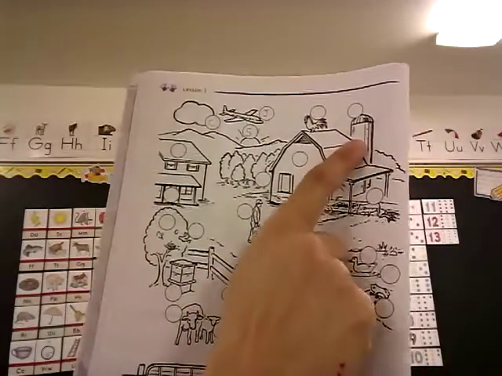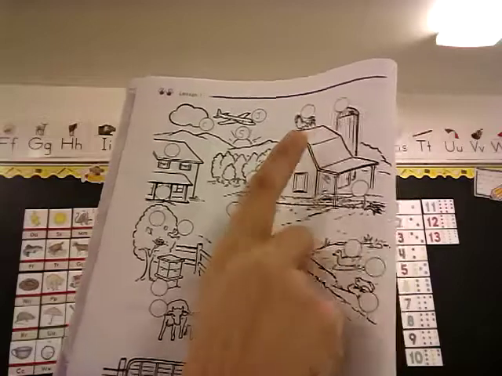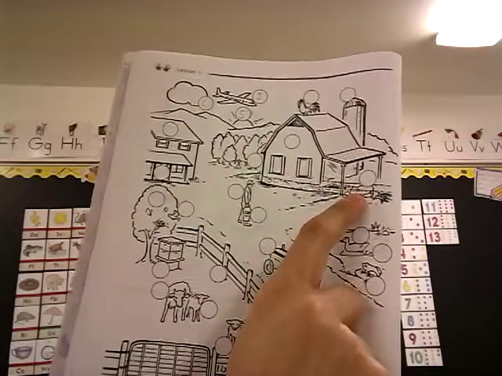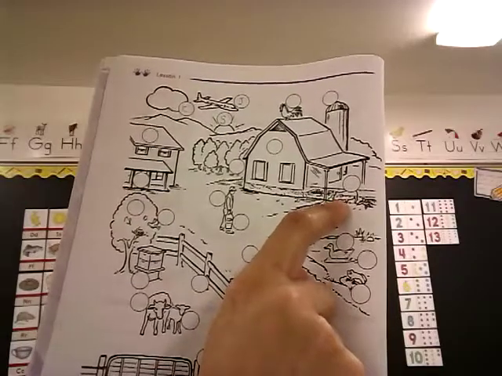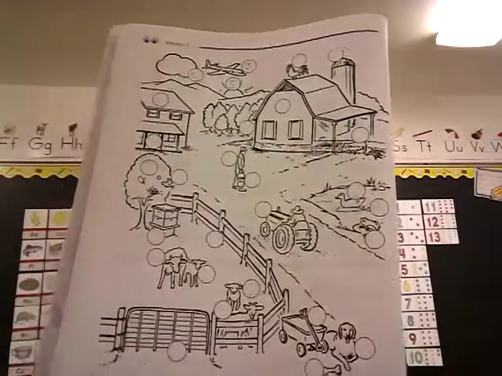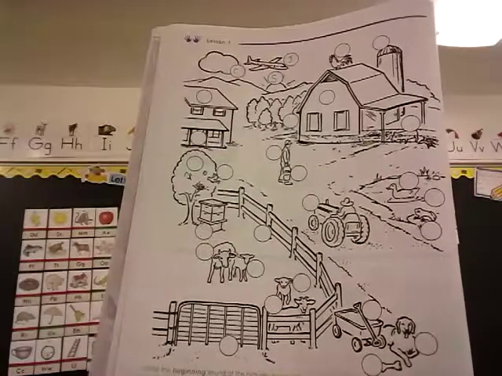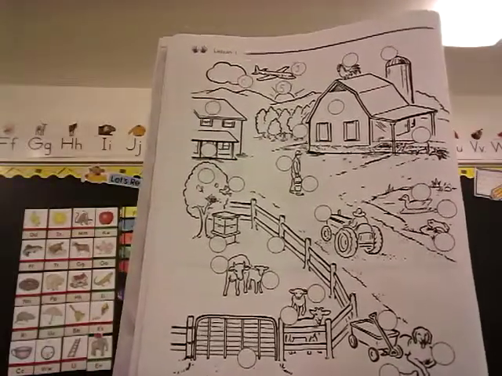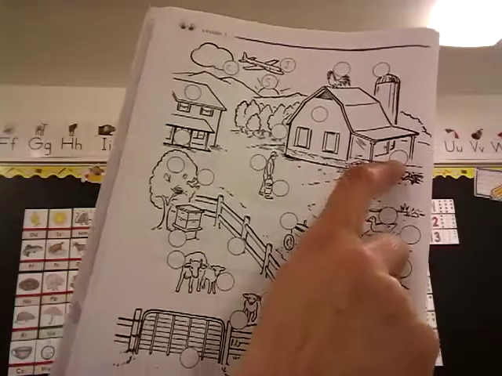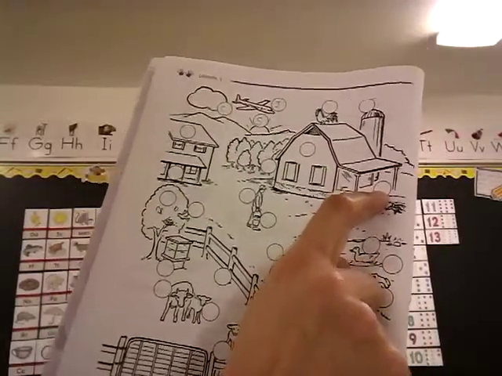Okay, did everybody get the silo? Silo. Down here in the fence line, see this little barbed wire fence? There's a pig. Listen to the beginning sound of pig. What letter makes the p sound? Write it right here above the pig.